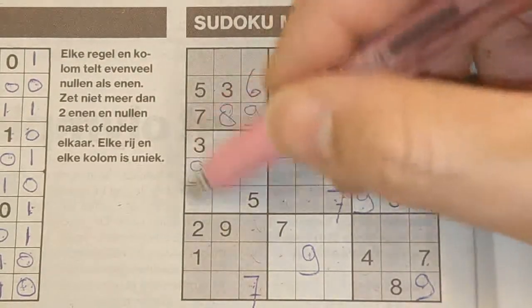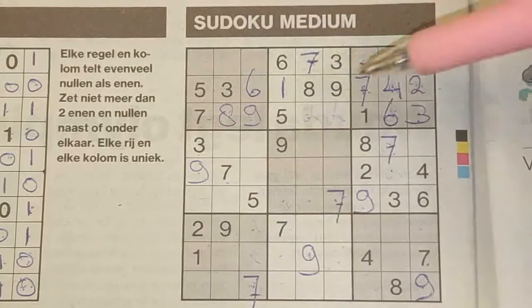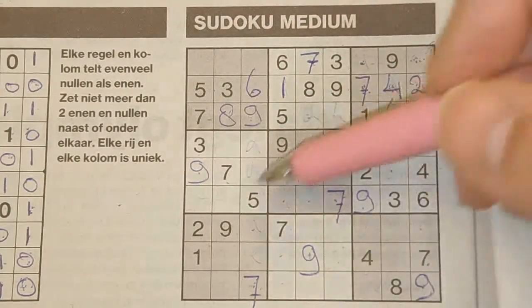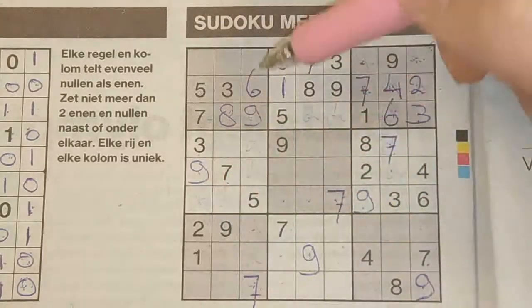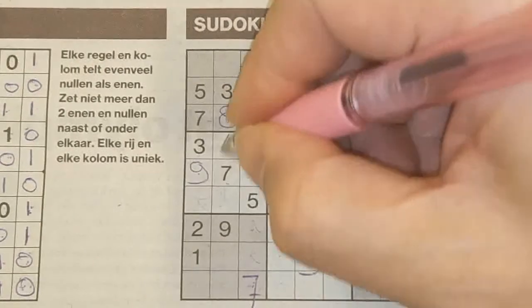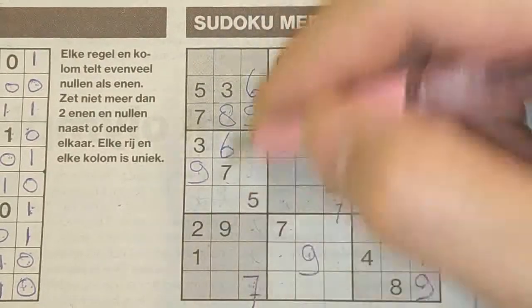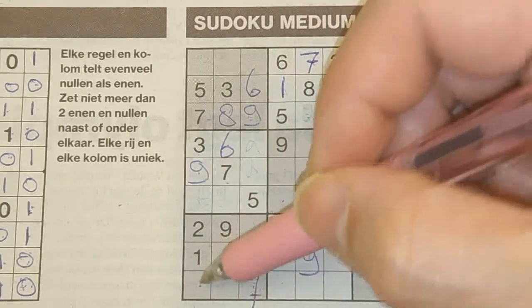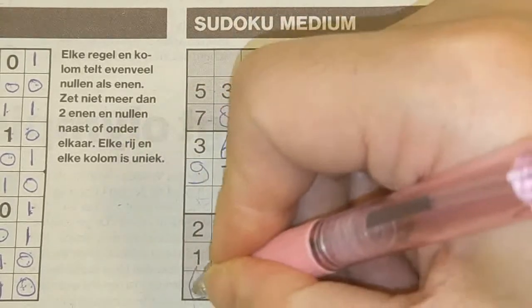In this big square, one of the missing numbers is a 6. We have a 6 there, so no 6 in these two boxes. We have a 6 over there, so no 6 in these two boxes. One box remains for the 6, and this is this one. 6 in the third column, 6 in the second column. So in the first column, the only place for the 6 should be here.